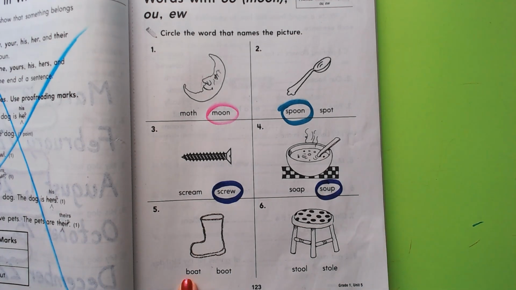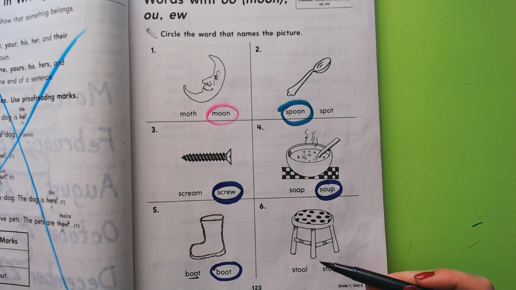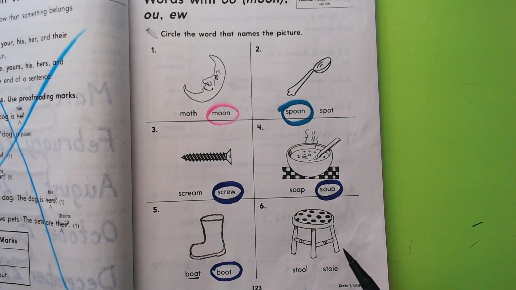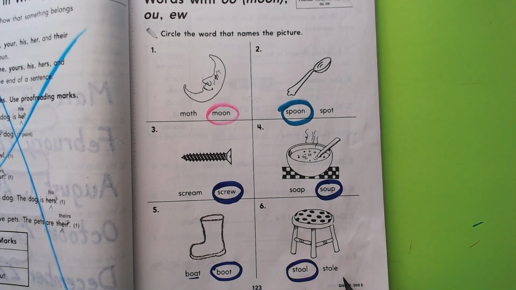Okay, oh, there's an O-A. O-A says O. B-oat. That's not a boat. It's a boot. Circle the word boot. In case you don't know, this type of chair is a stool. Stool. That's it right there. This has an E that makes the O say O. Stole. Like he stole my cookie.